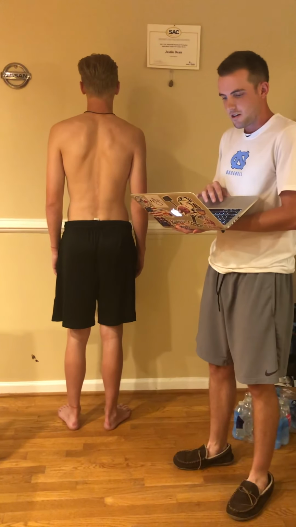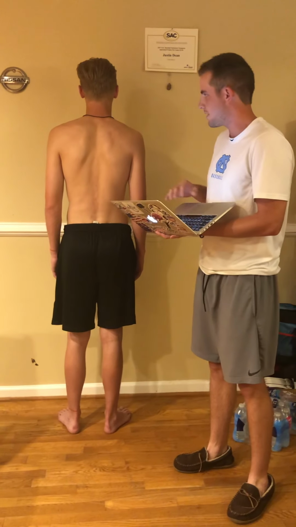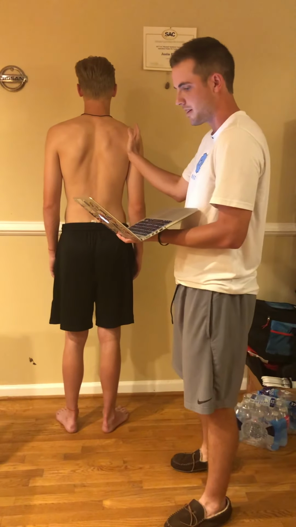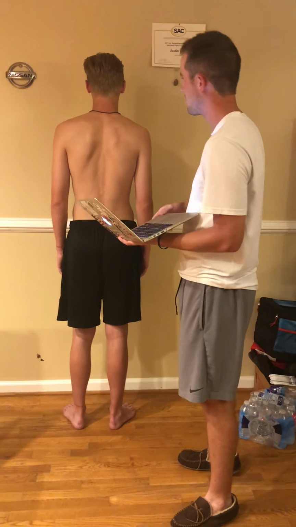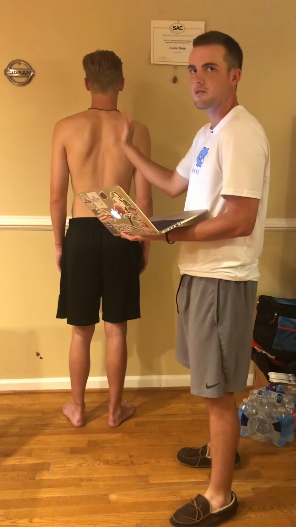Also, cervical spine alignment, you can tell is off to the right a little bit, partially because this is caused by the head tilt. You can see where the spine goes to the right slightly.